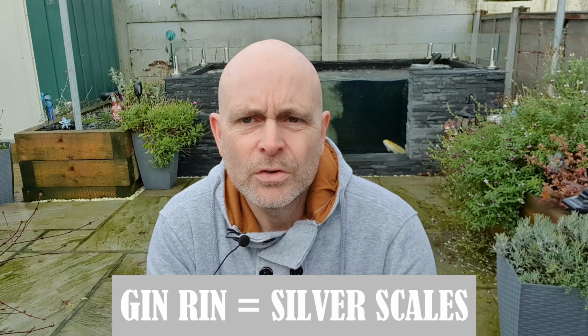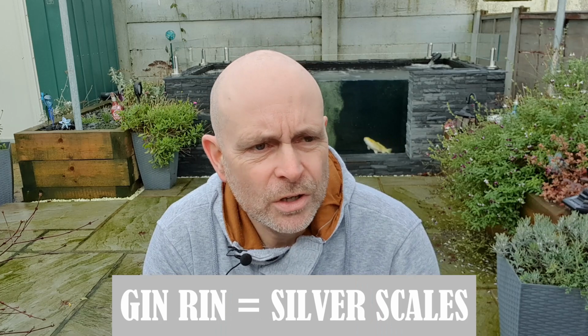Okay, so that covers a lot of the main varieties in the KAWARIMONO group. There are obviously hundreds more. I'm not going to go into them all. So we'll move on to group 6. Group 6 is Ginrin, and Ginrin basically means silver scales. So a Ginrin variety is a koi with silver scales, and most scaled varieties can have a Ginrin variant.